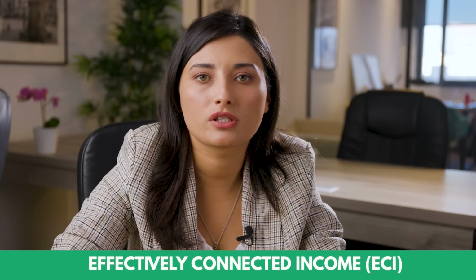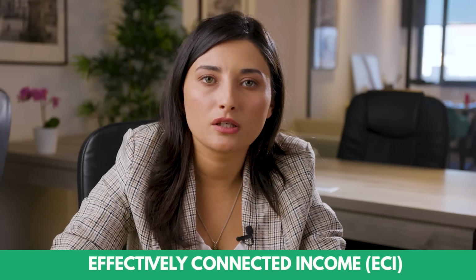ECI refers to effectively connected income, which essentially means any income associated with a US trade or business. Unlike FDAP, taxpayers can take deductions with ECI. For example, you can elect to treat rental income as ECI, and that means that you can take deductions like commissions, maintenance, and depreciation with this income.